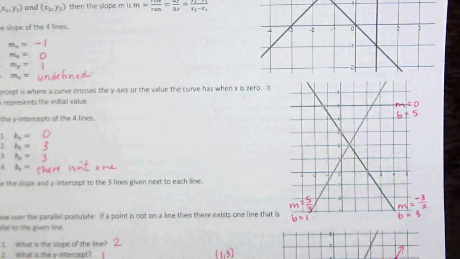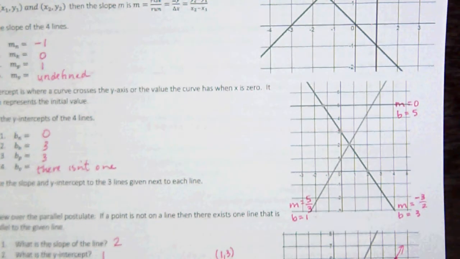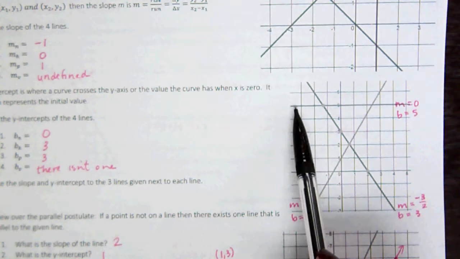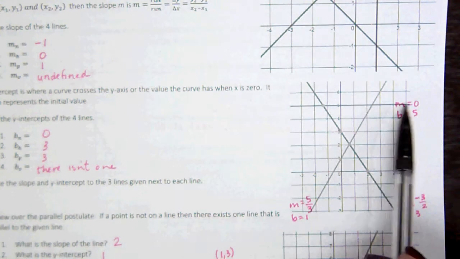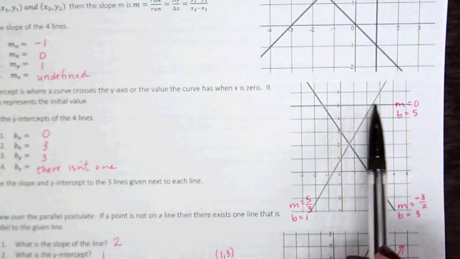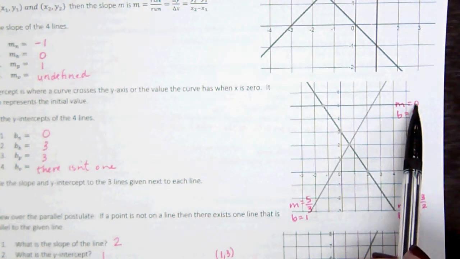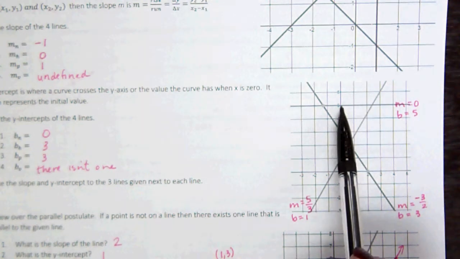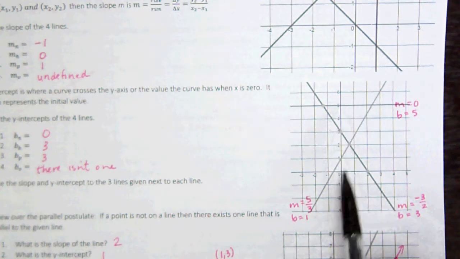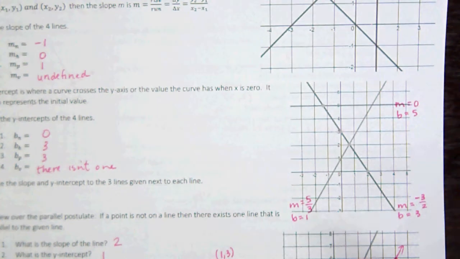So then I look at these new lines right here that I haven't worked with before, and I'm trying to figure out, all right, what's my slope, what's my y-intercept? So I'm going to look at this horizontal line first. Slope for all horizontal lines is 0. There is no change in y. My y-intercept right here on the y-axis, when x is 0, y is 5. So I'm going to go slope is 0, b is 5.